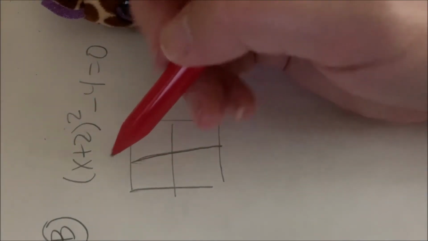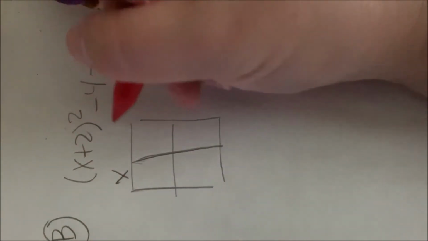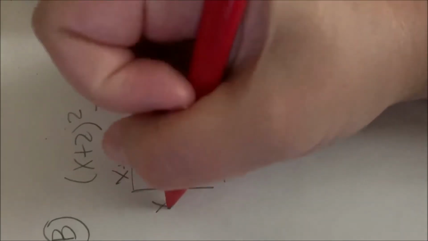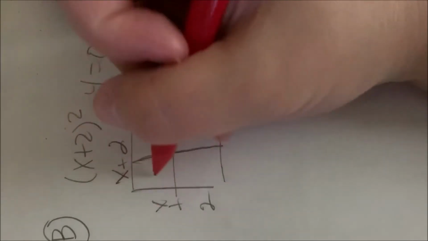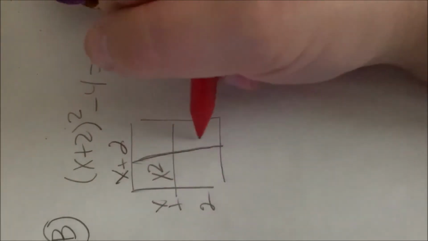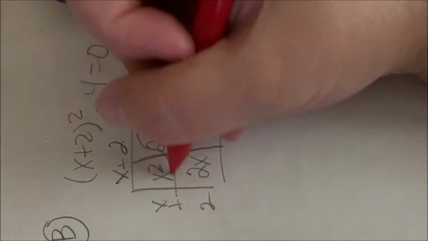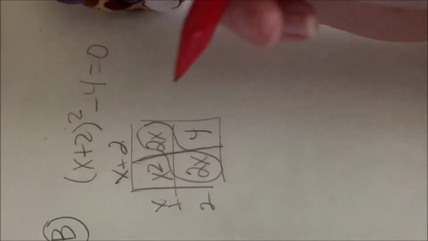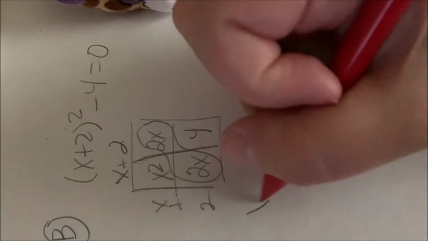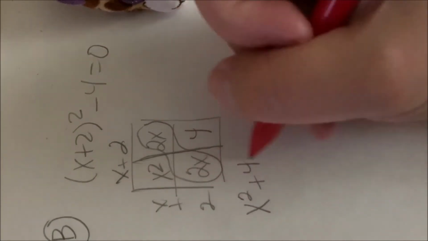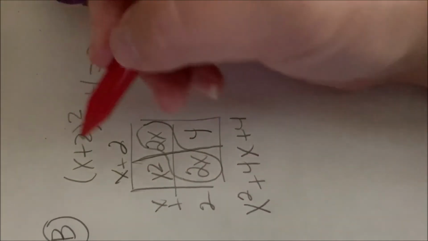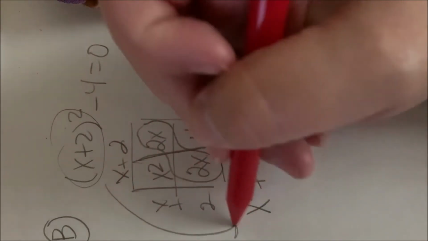Okay, let's look at b. X plus 2 this time. So I have x plus 2, x plus 2. I know x times x is x squared. 2 times 2 is 4. I've got a 2x and another 2x. I'm going to combine these to get 4x. So x squared plus 4x plus 4. So I've rewritten this down here.